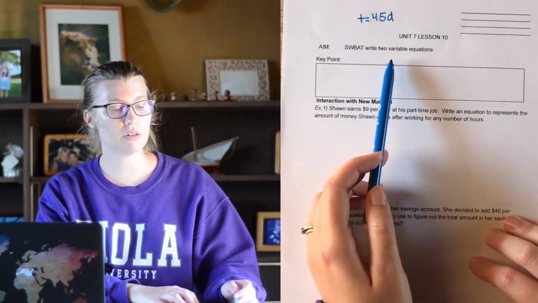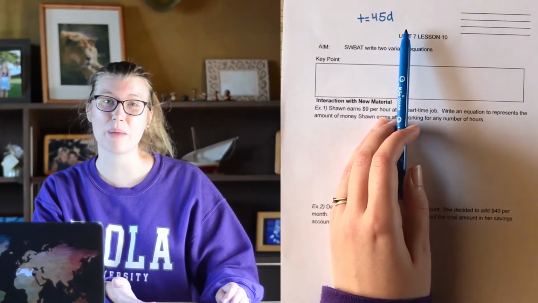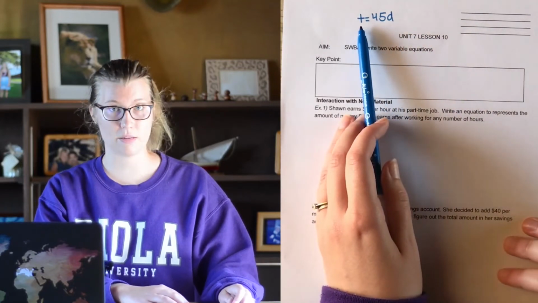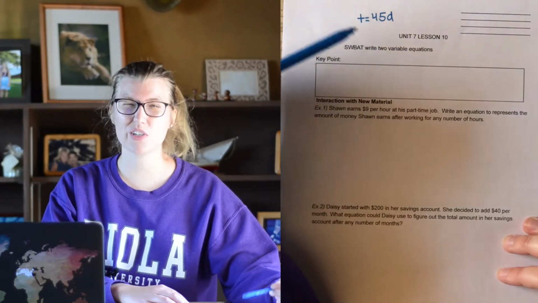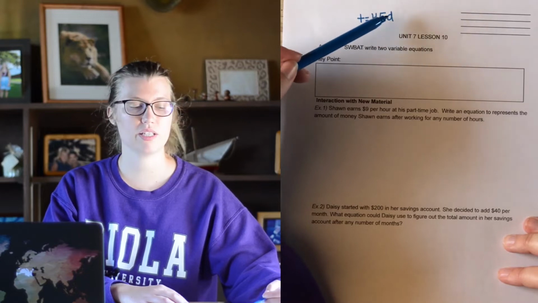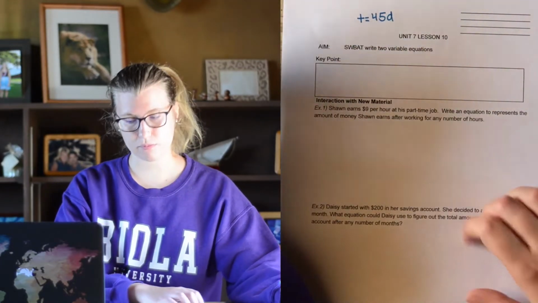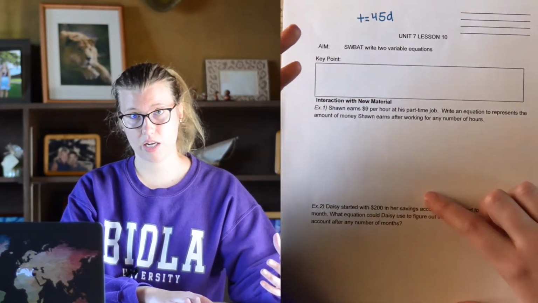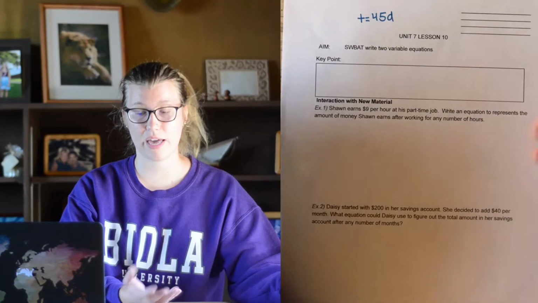Okay, so our goal today is to write those two variable equations. You should always have two letters in there. One is the dependent, the other one is the independent. Our dependent was our total time. Remember, total is usually depending on how many, for this instance, days she was reading. So, an equation is used to show how those two variables work together.